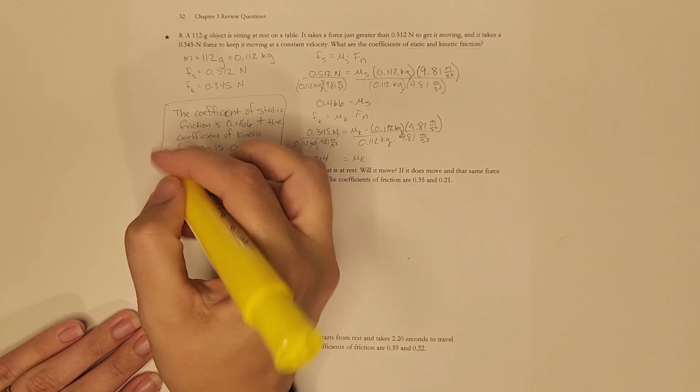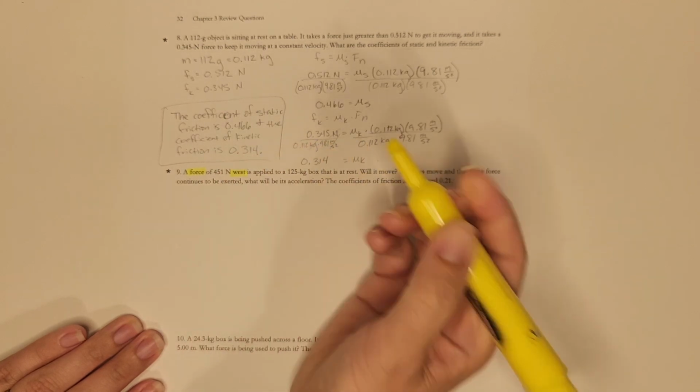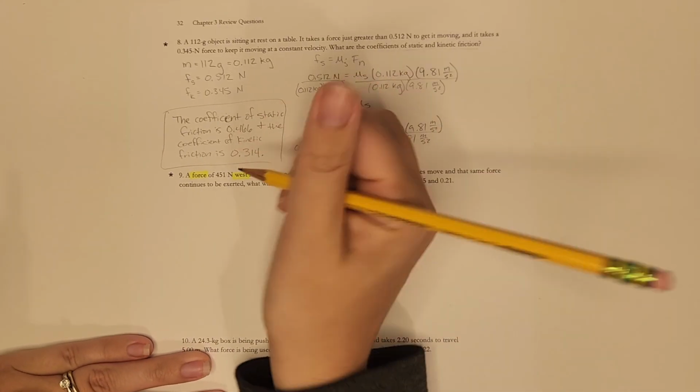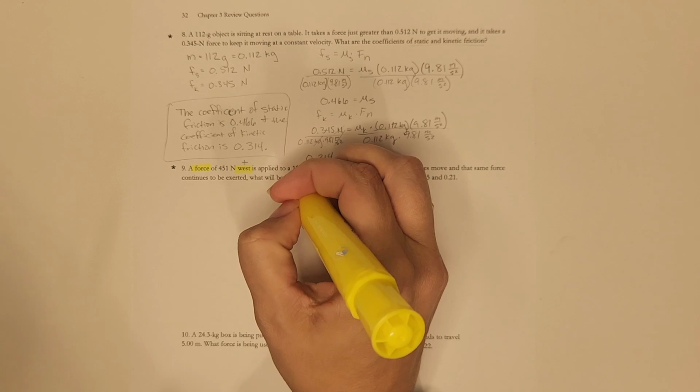The coefficients of friction are 0.35 and 0.21. So I have a force that is going in a direction, and I'm going to assign west positive, and I need to know what its acceleration is.